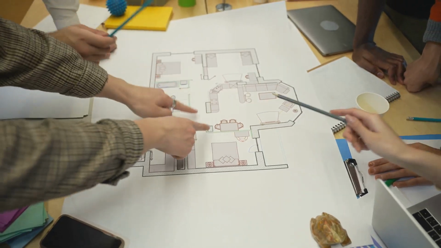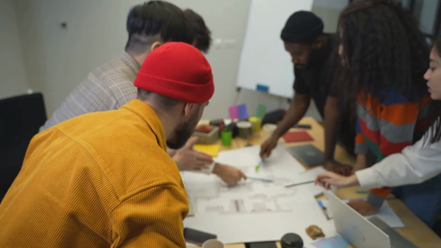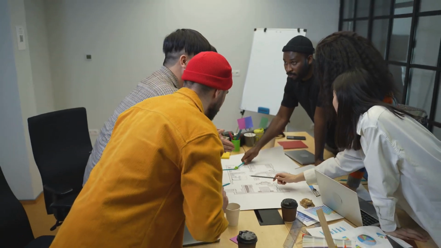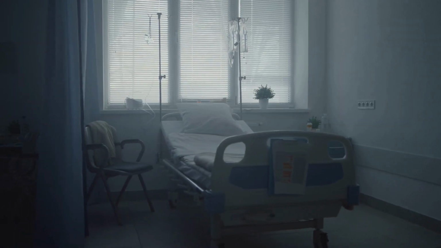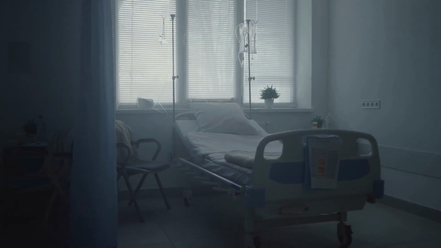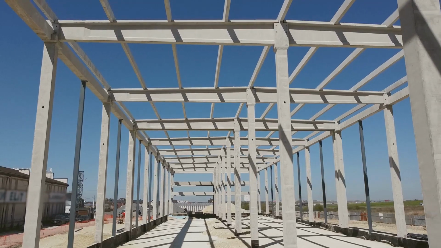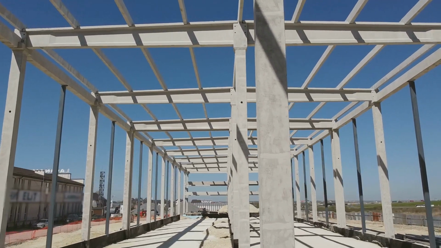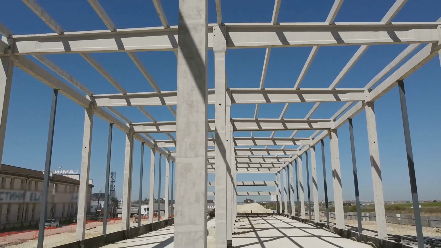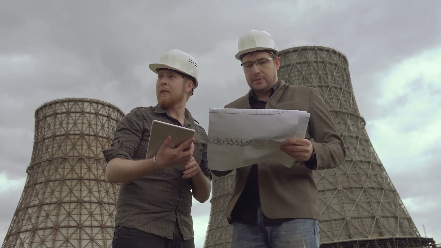We start with architectural design, planning room-by-room layouts, modular planning for future flexibility, and designing for natural light and ventilation. We also use soothing colors and non-institutional materials to create a welcoming environment. Structural design is next. We ensure seismic compliance, especially in earthquake-prone zones, use reinforced concrete or steel frames, and calculate loads for equipment-heavy zones. Then there's MEP design, mechanical, electrical, and plumbing.